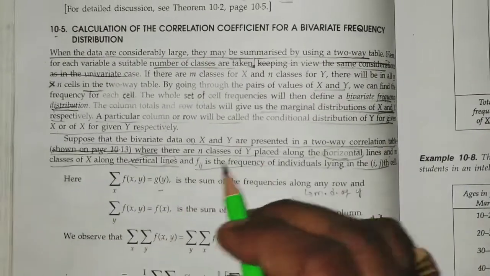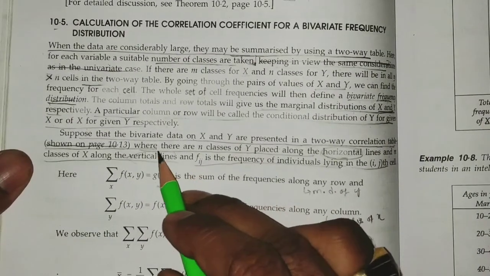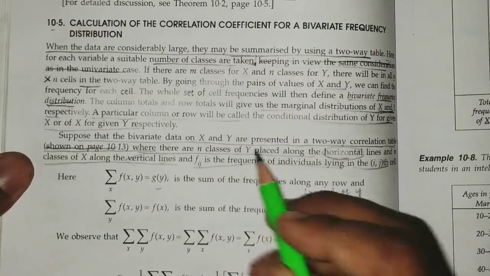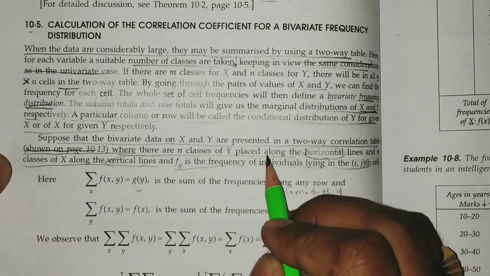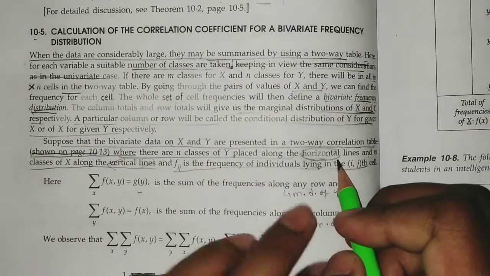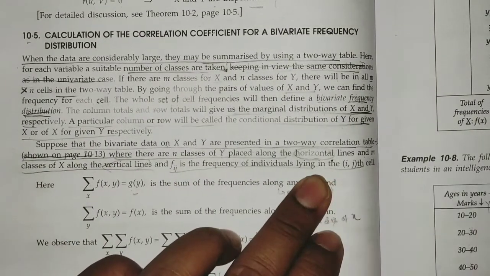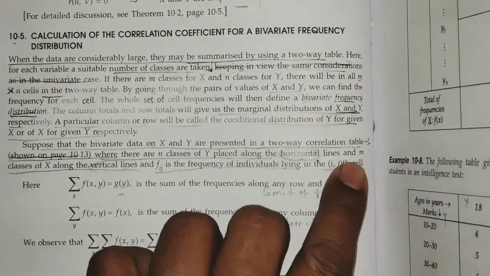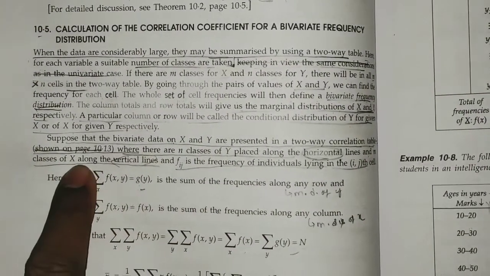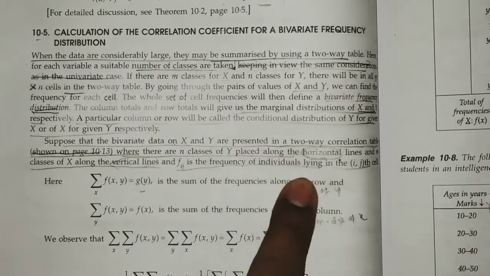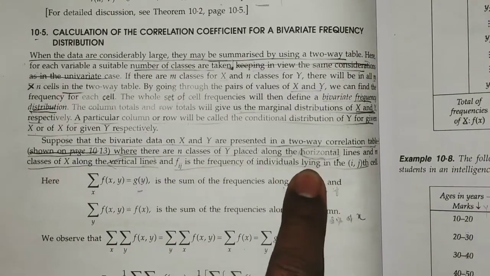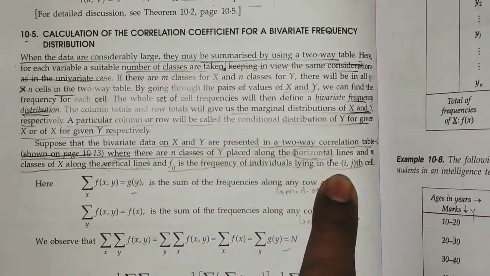So where there are n classes of y placed along horizontal line, and m classes of x along vertical lines, and f_ij is the frequency of individuals lying in the ij-th cell.